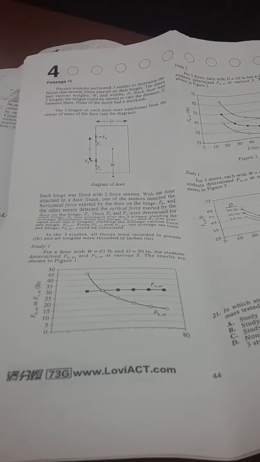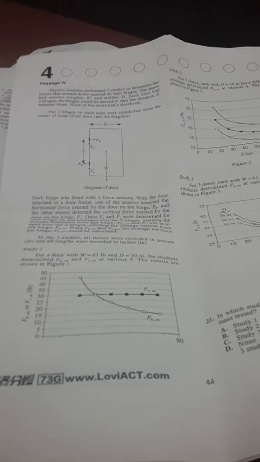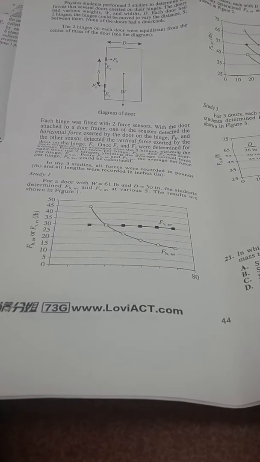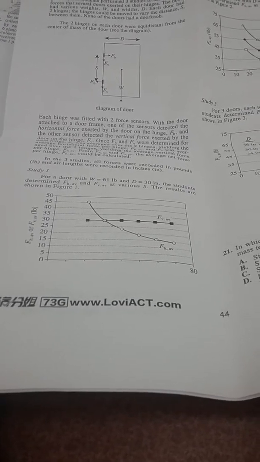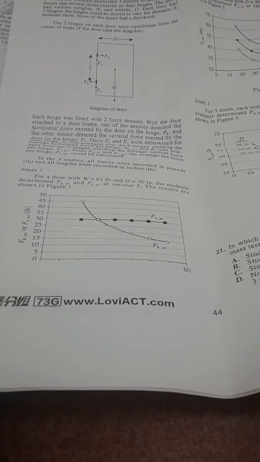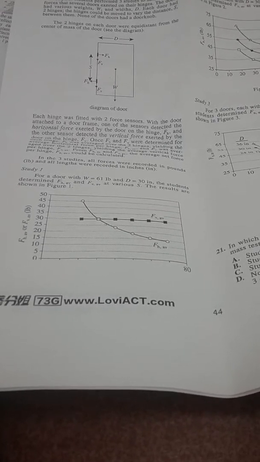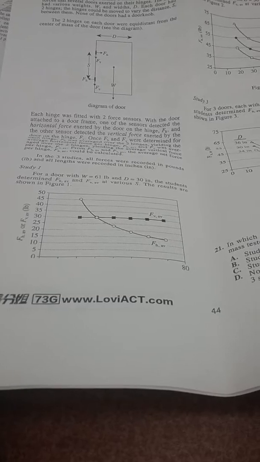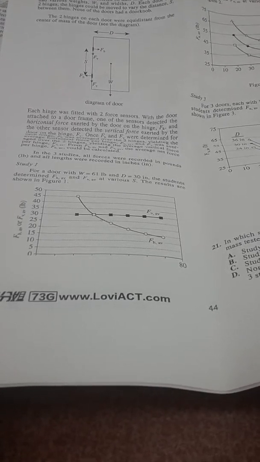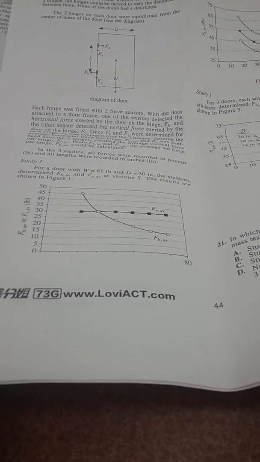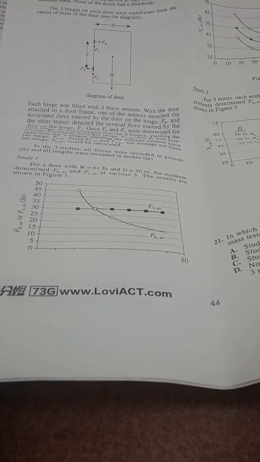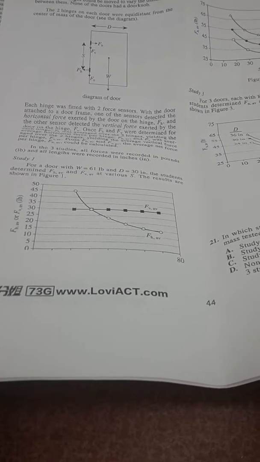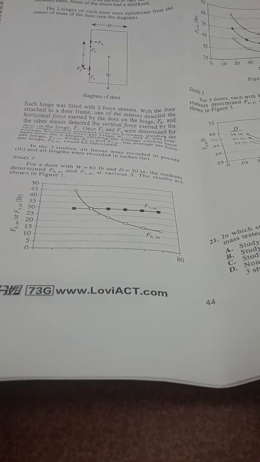Once FH and FV were determined for each hinge, FH was averaged over the 2 hinges, yielding the average horizontal force per hinge, FH average, and FV was averaged over the 2 hinges, yielding the average vertical force per hinge, FV average.